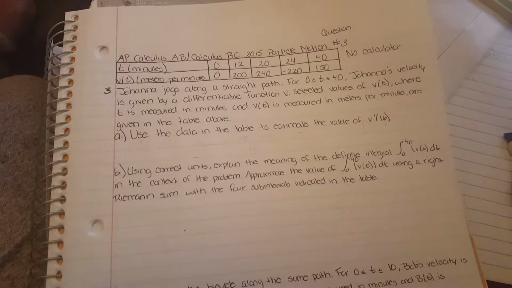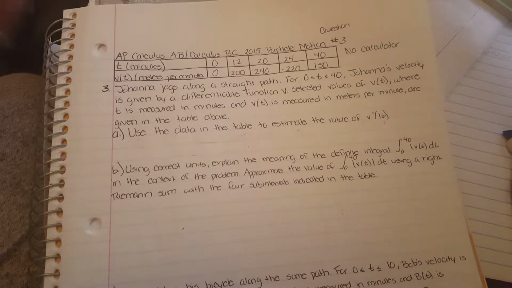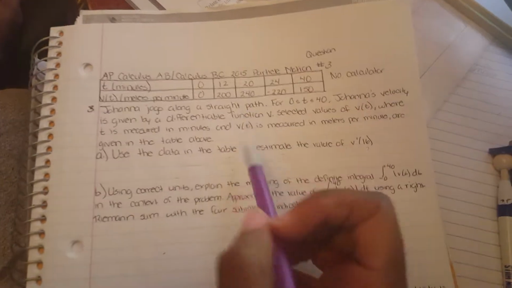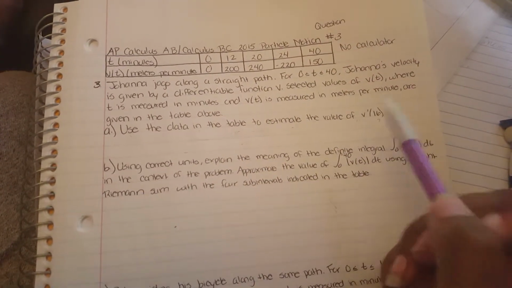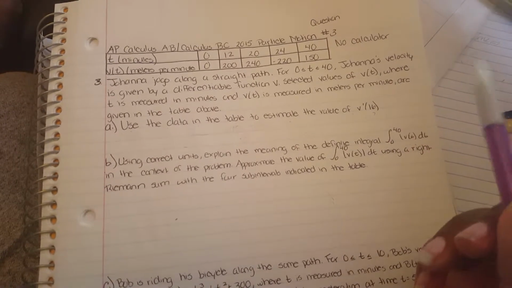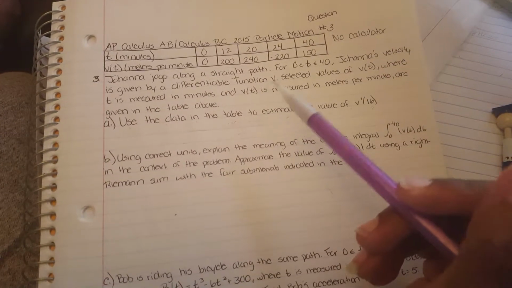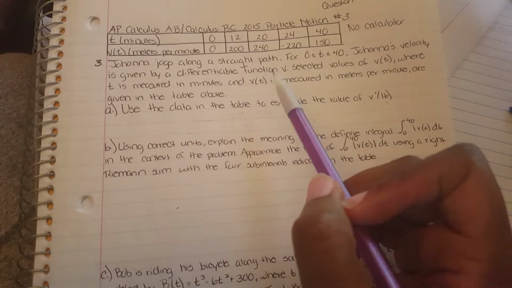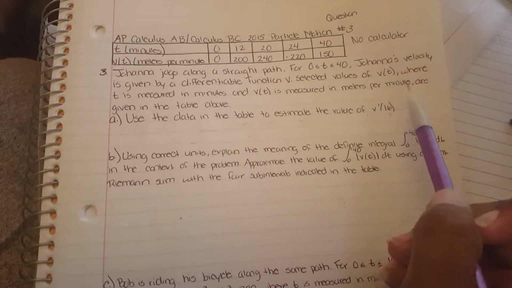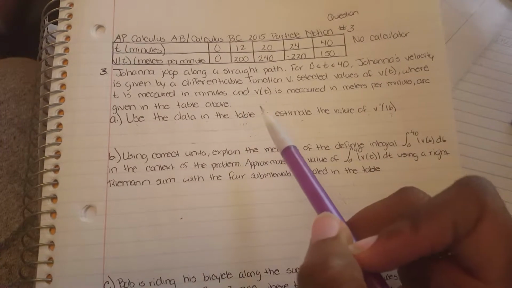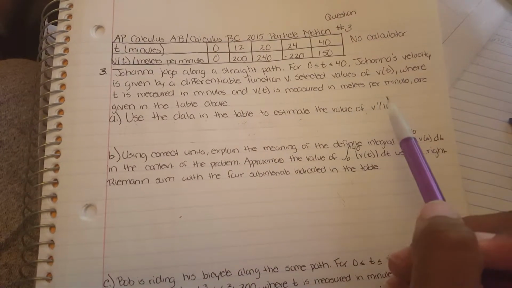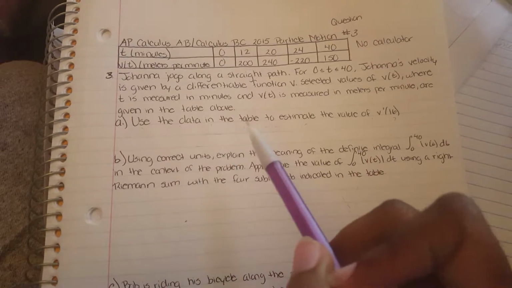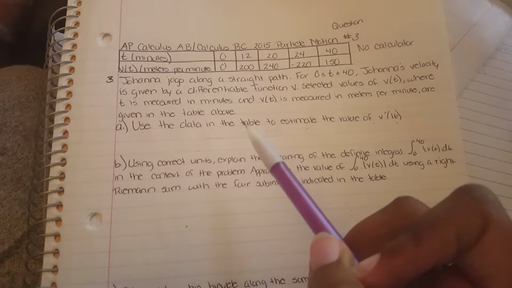So this is question number 3 from 2015 of the AP Calculus exam. The question reads, Joanna jogs along a straight path. For t greater than or equal to 0 but less than or equal to 40, Joanna's velocity is given by a differentiable function v. Selected values of v(t), where t is measured in minutes and v(t) is measured in meters per minute, are given in the table above. Use the data in the table to estimate the value of v prime of 16.